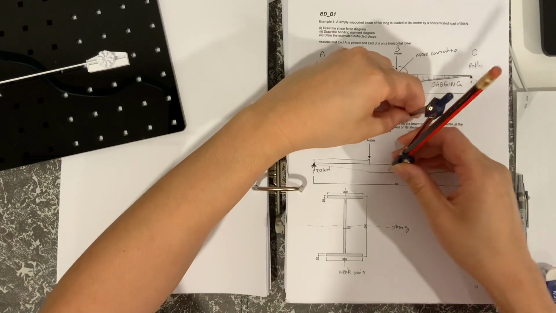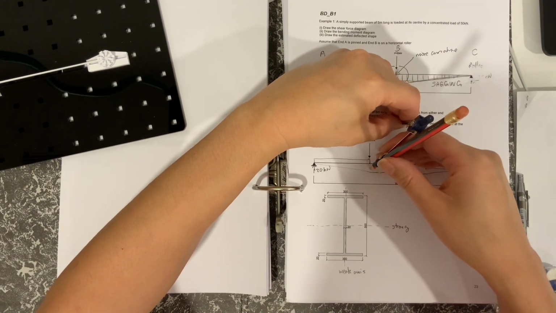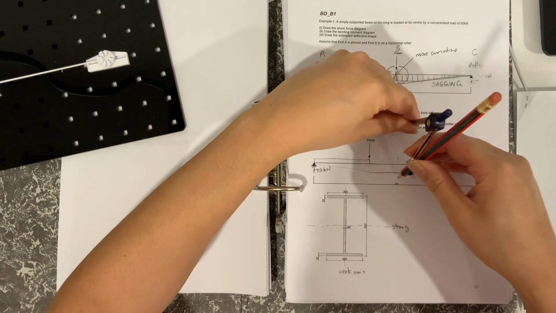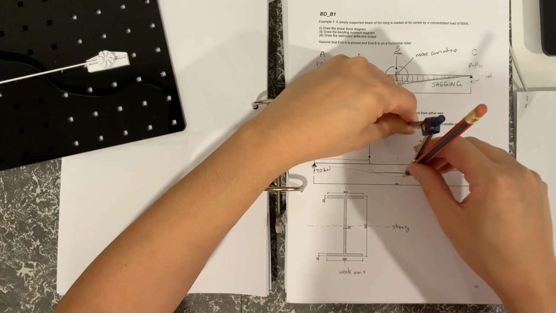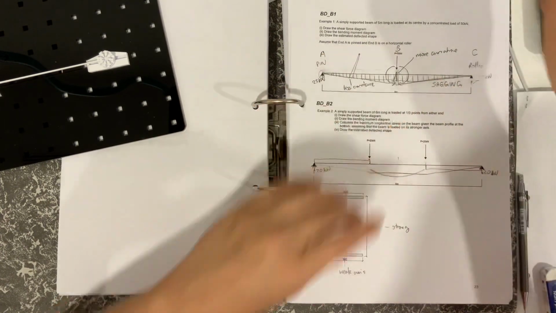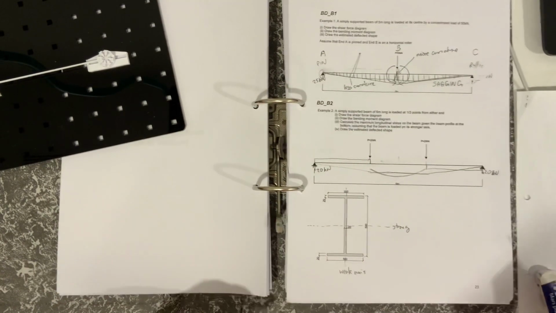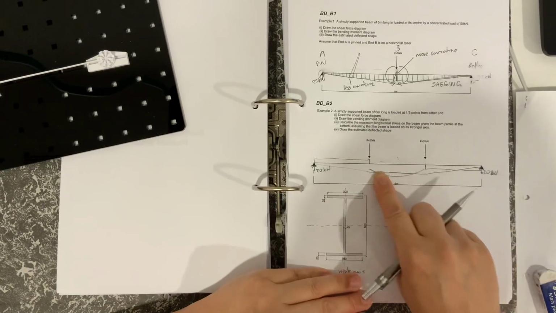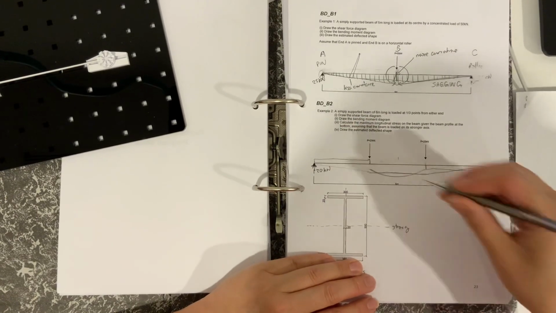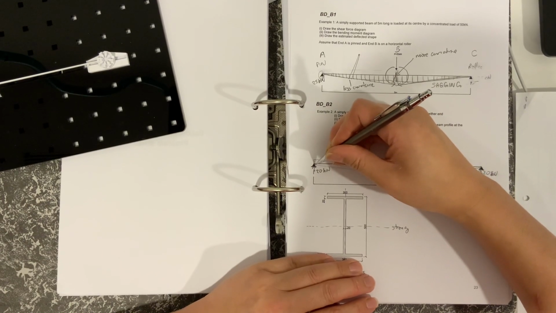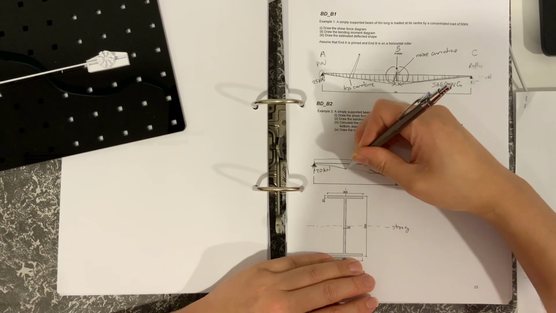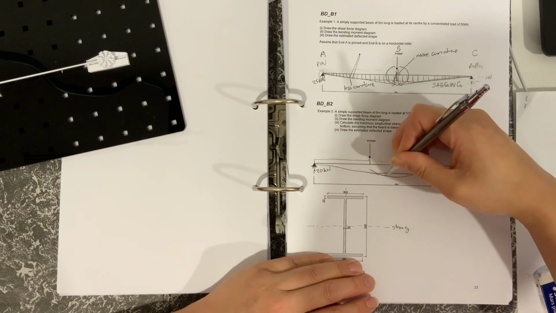So if we went, say, to the midpoint there, we would be able to say that's how that beam would want to be bending around there, because the radius of curvature would be constant. So let's try and tidy that up a bit. So the deformed shape may look something like that.